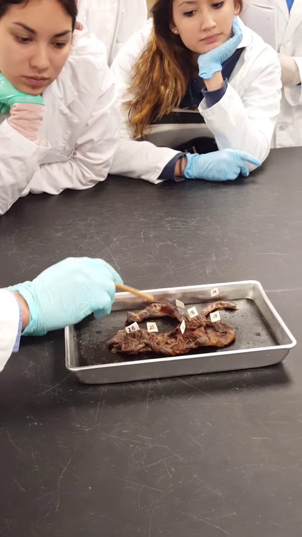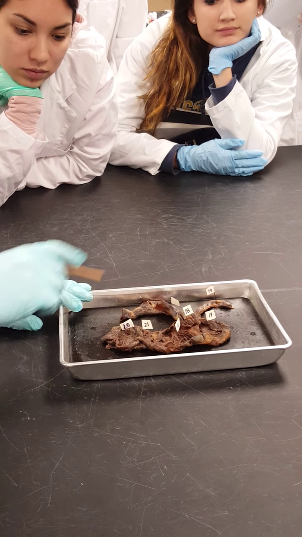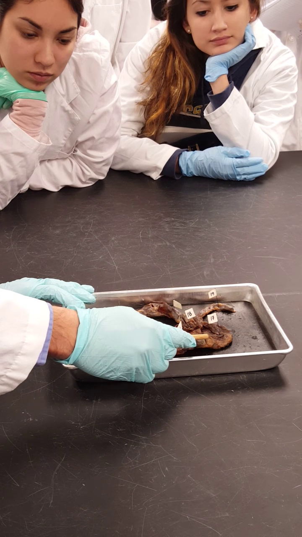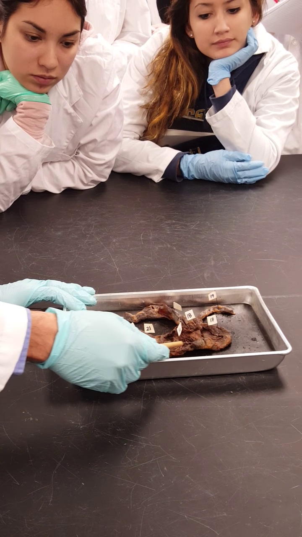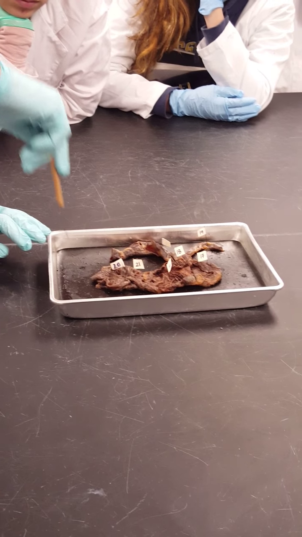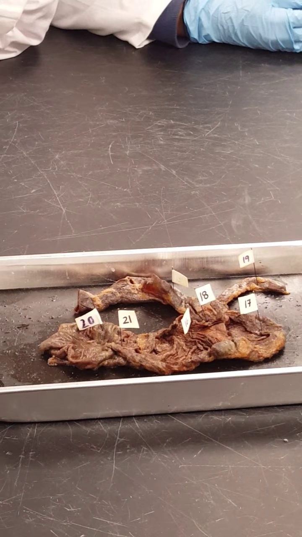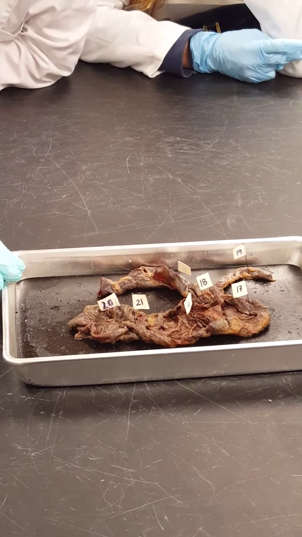So last segment of small intestine, which is ileum. First segment of large intestine, which is cecum. Then continue as ascending. Supposed to have transverse, descending, and sigmoid, and all the way down.